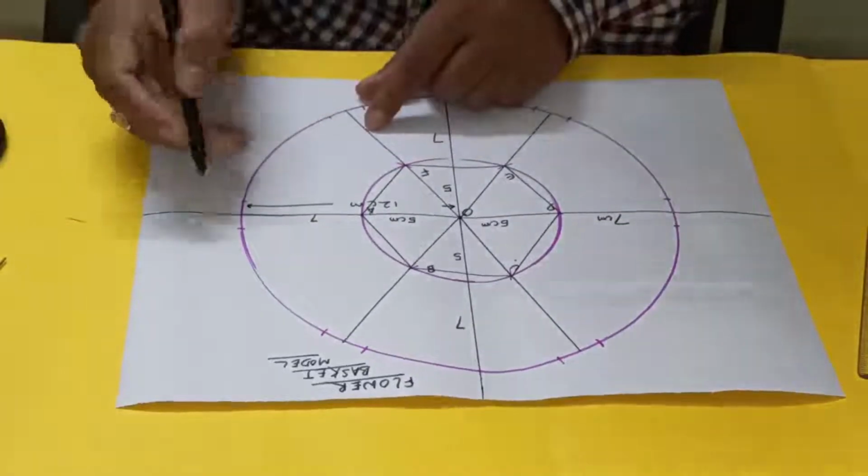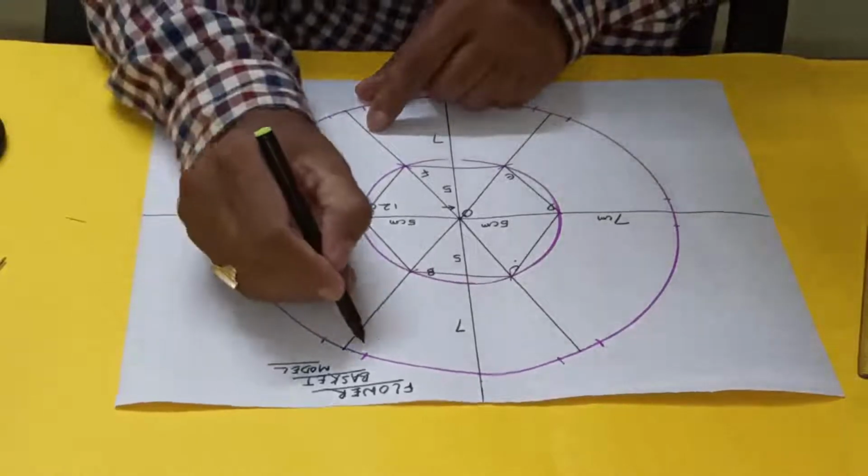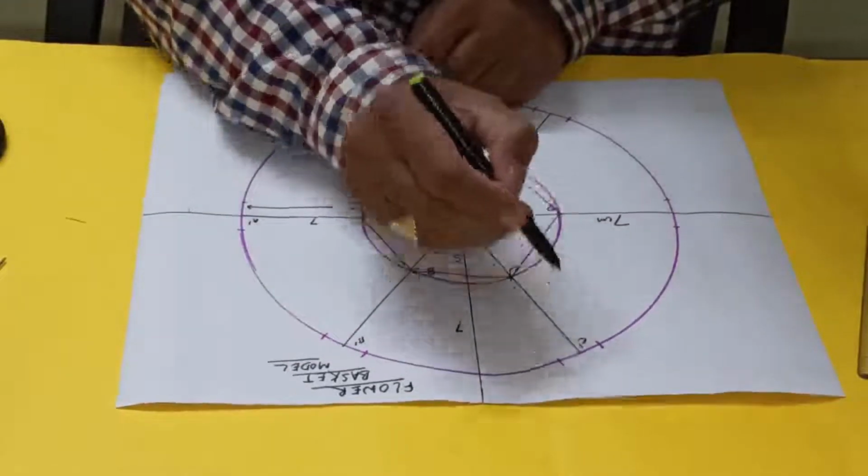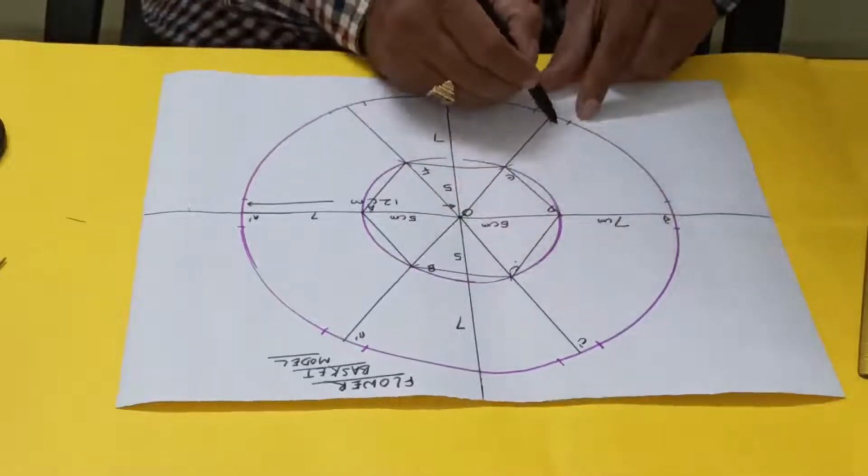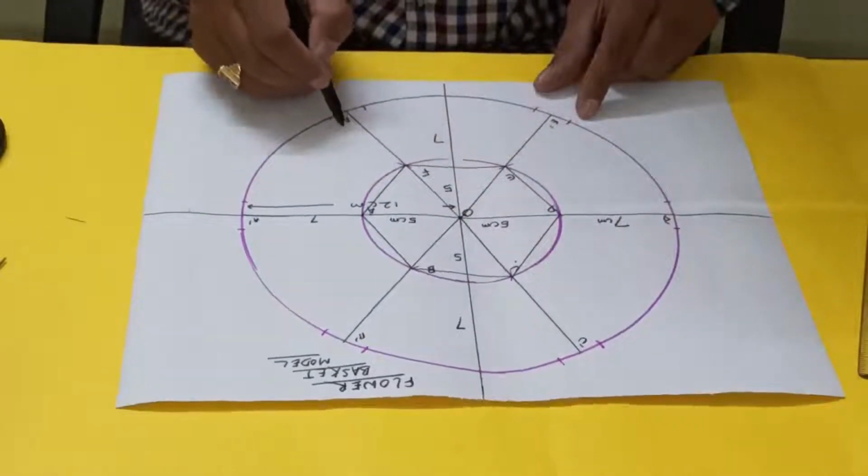So here you can give the name also. Now the A dash, this one B dash, C dash, D dash, E dash and F dash.